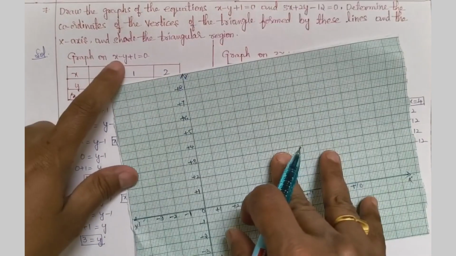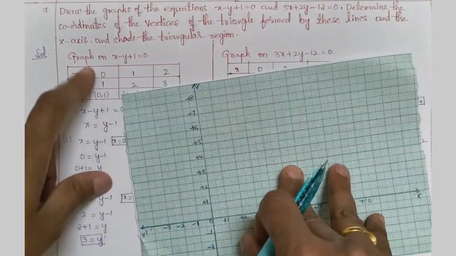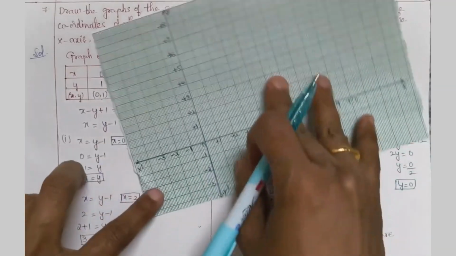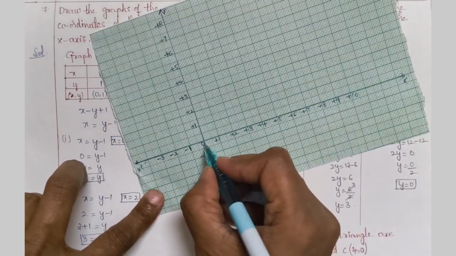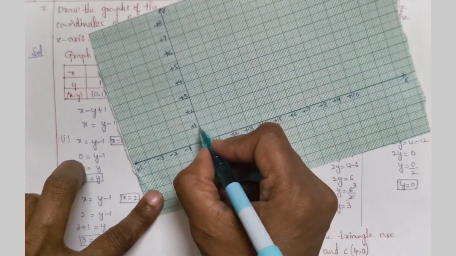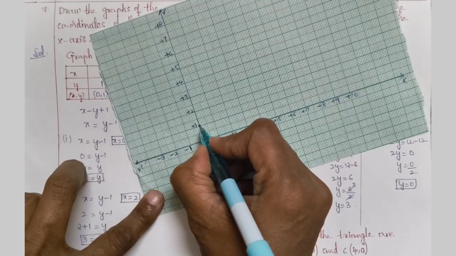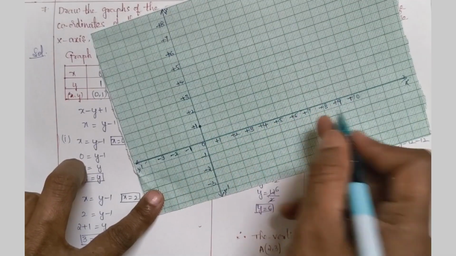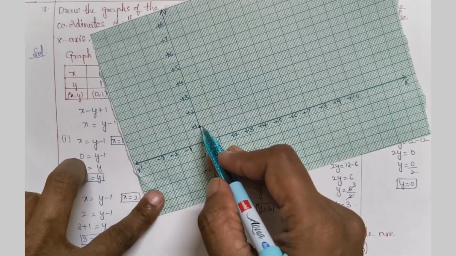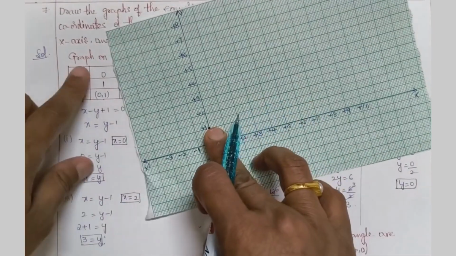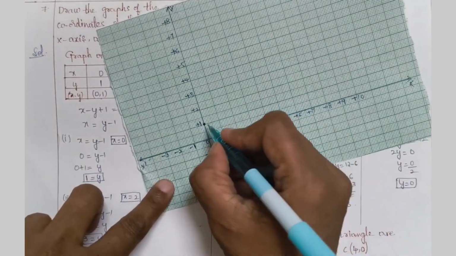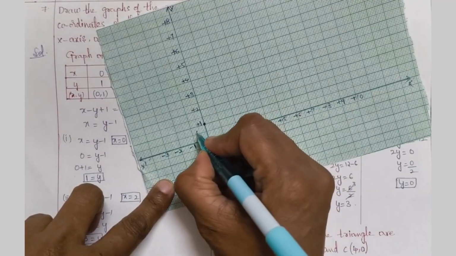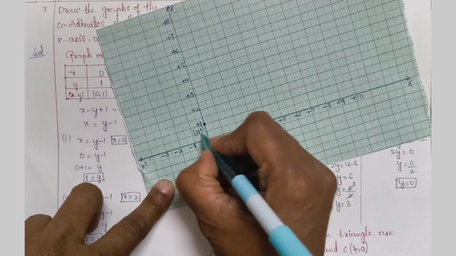First which graph will we do? x minus y plus 1 is equal to 0. What is there? 0, 1. See, where is the x axis? 0. The y axis 1. So 0, 1 will come on the y axis, and 1, 0 will come on the x axis. Don't confuse: when 0 is the x number, the point lies on the y axis. So 0, 1 will come on the y axis. Write here the coordinates 0, 1.